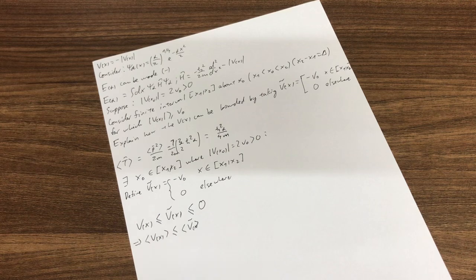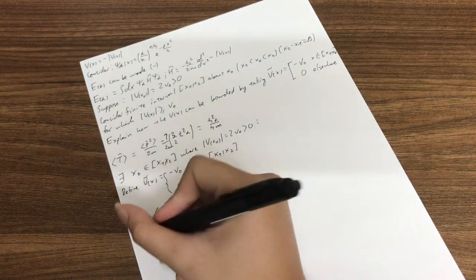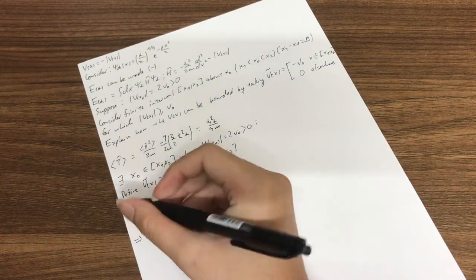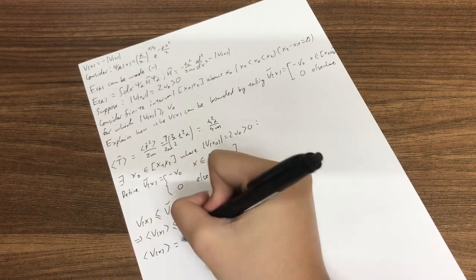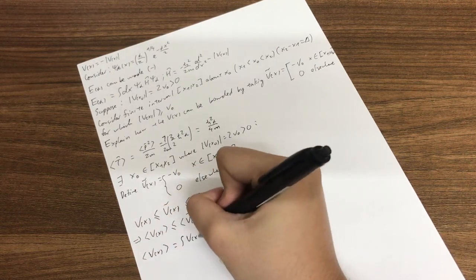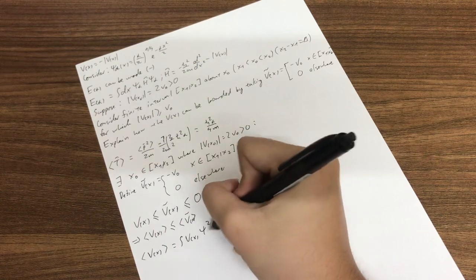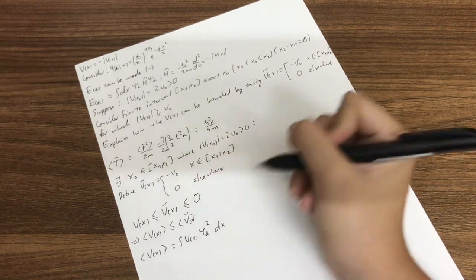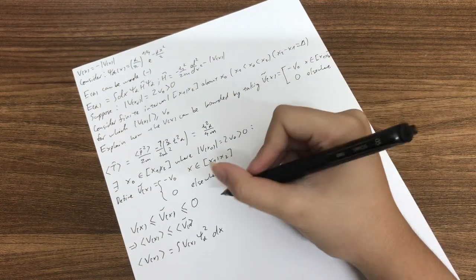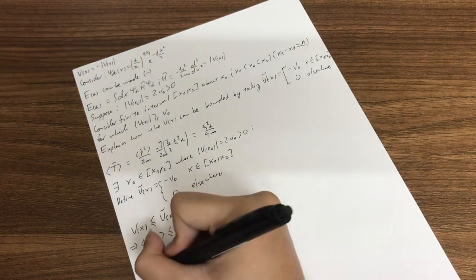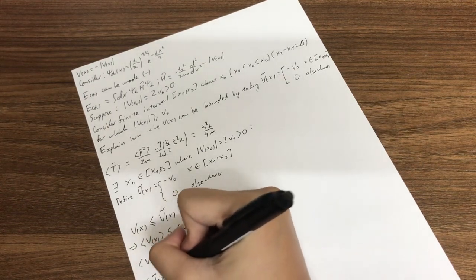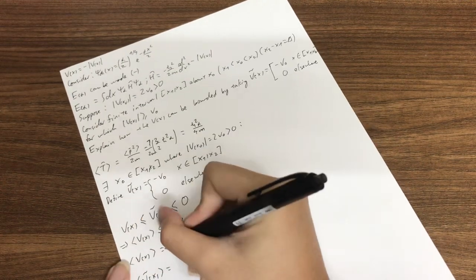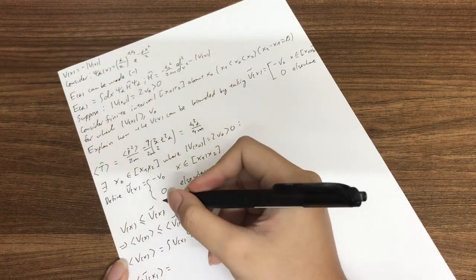Now let's try to evaluate each of these. Take V of x first. This is the integral of V of x times psi alpha squared dx. We're going to stop at this first, as there is not much to expand anyway. Let's consider the next one.